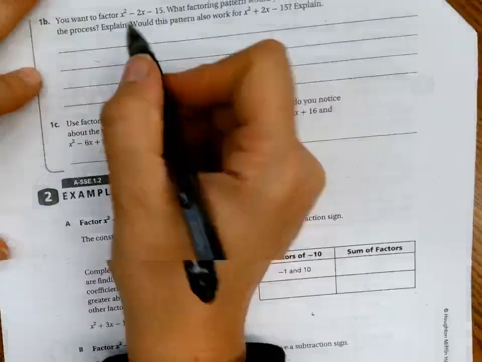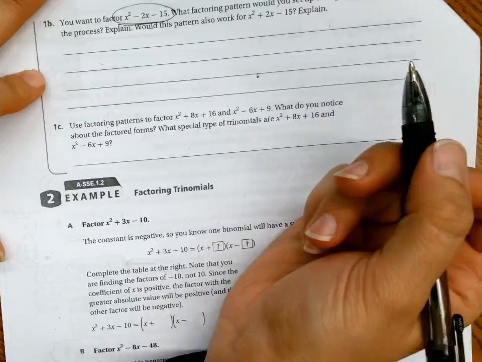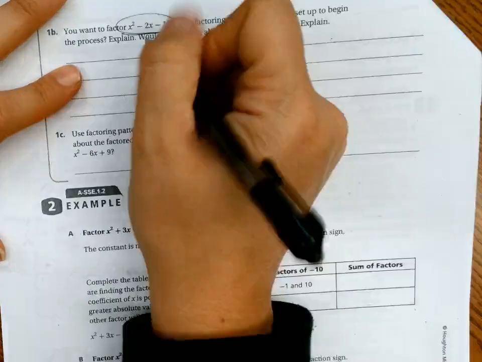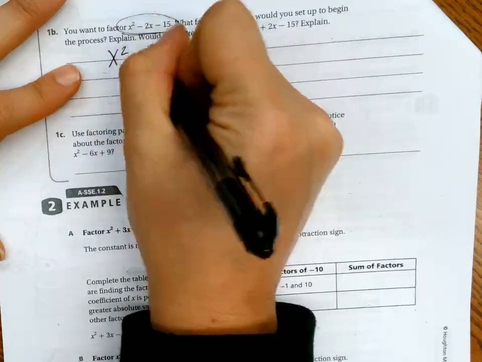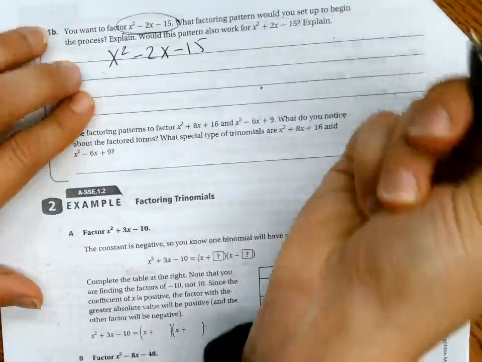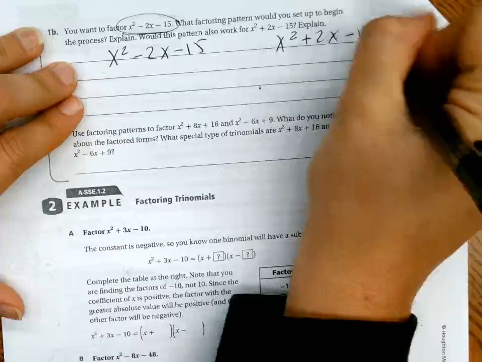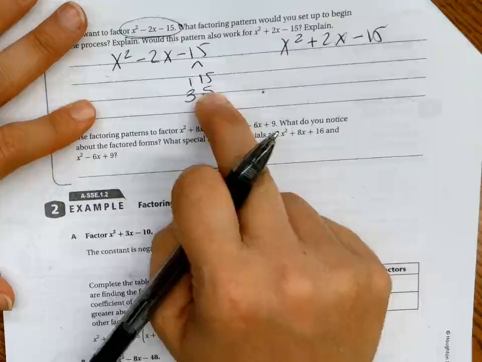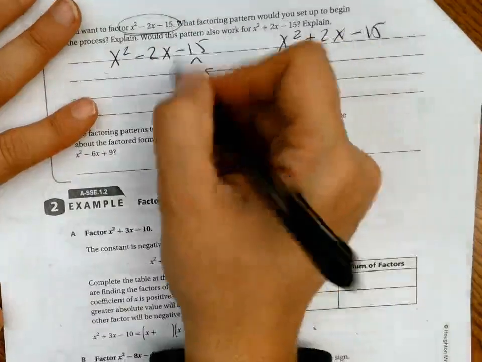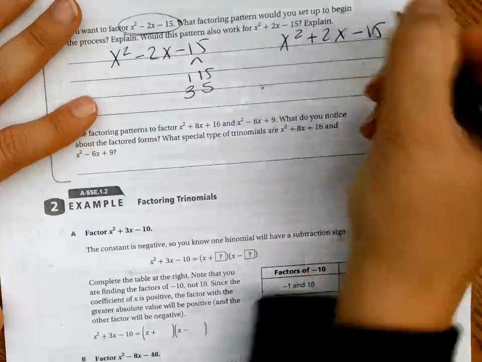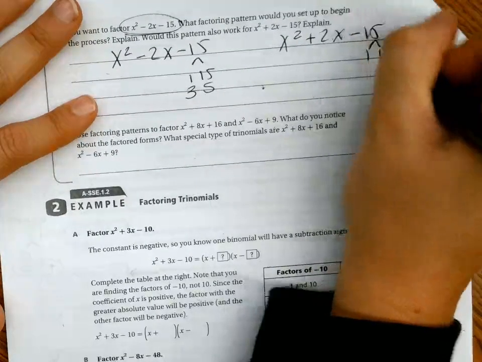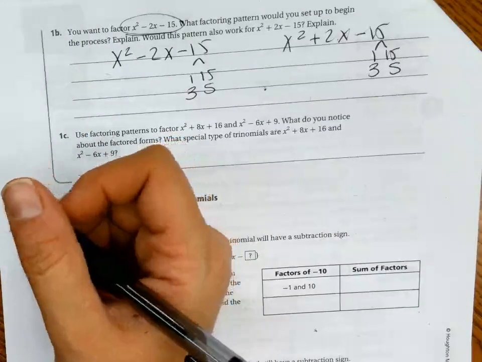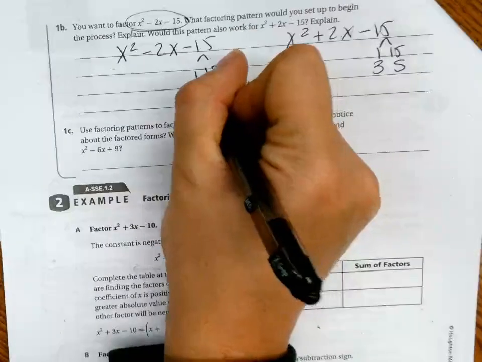You want to factor this, okay? So x squared minus 2x minus 15 versus x squared plus 2x minus 15. 1 and 15. Does 2 go into 15? No. 3. 3 times 5. 4. No. We're back up to 5, so these are all the factors. What multiplies to negative 15 and adds to negative 2? Anybody? Multiplies to negative 15 and adds to negative 2. How about negative 5 and positive 3?